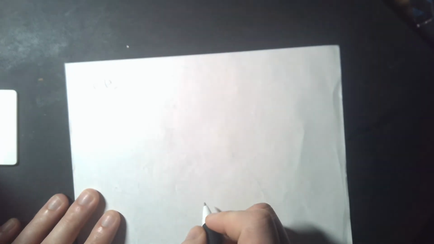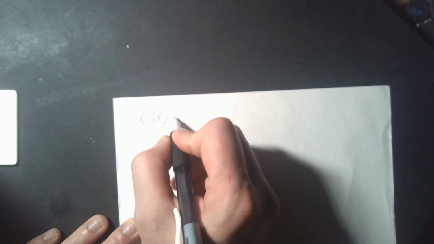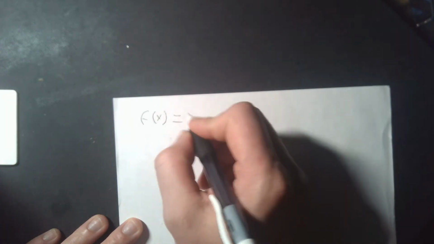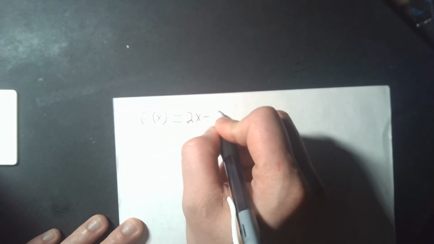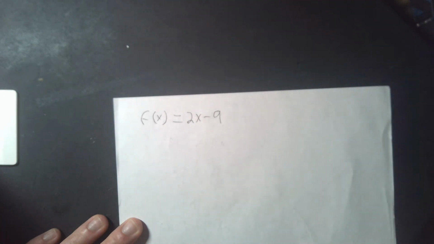Hello everyone. So today we're going to start something called function notation. Function notation is like you have y equals 2x plus 5, like a regular equation, but instead of y, we replace that with f of x. Okay, so instead of y equals something, we have f of x, or f as a function of x, equals an equation, 2x minus 9, for example.